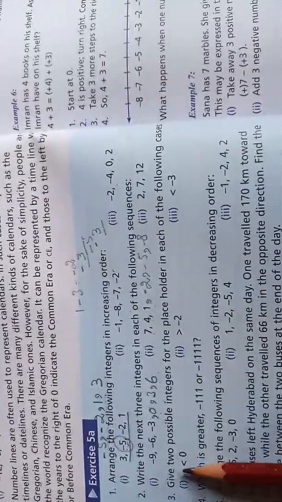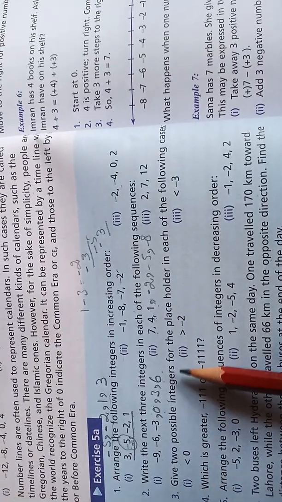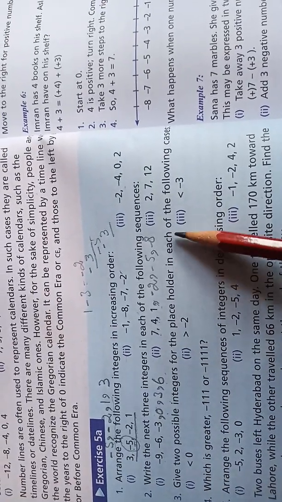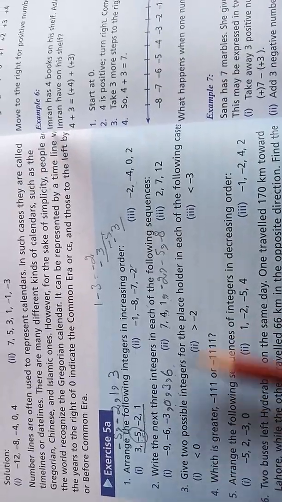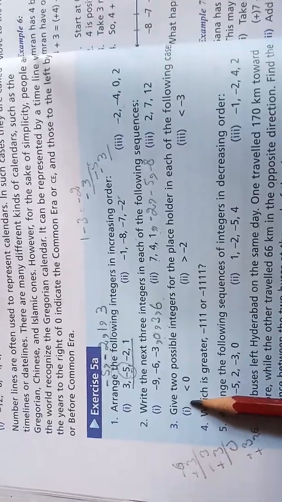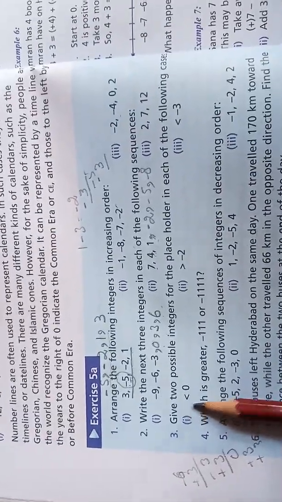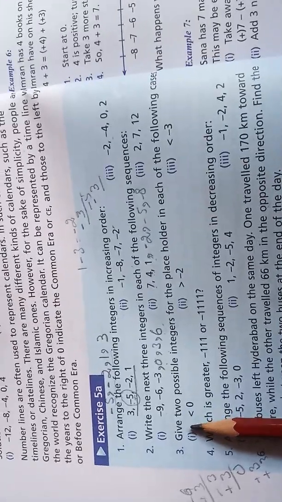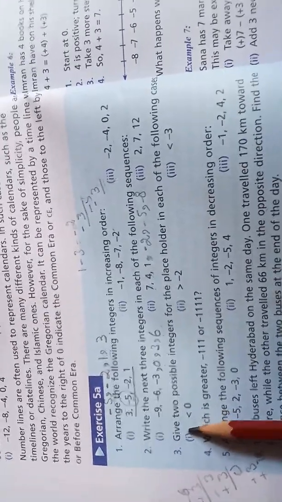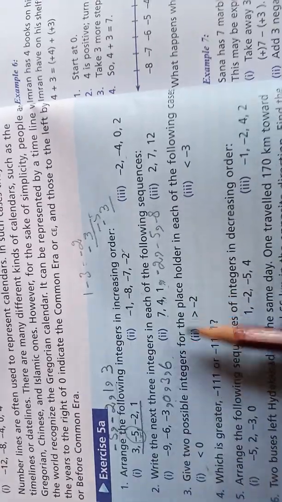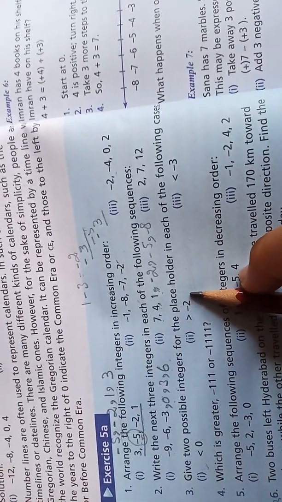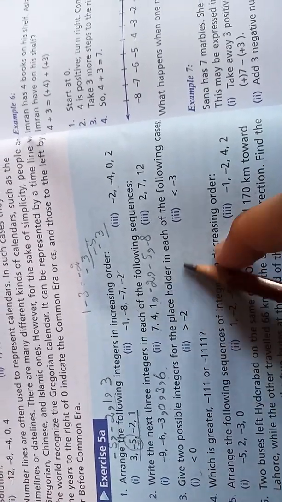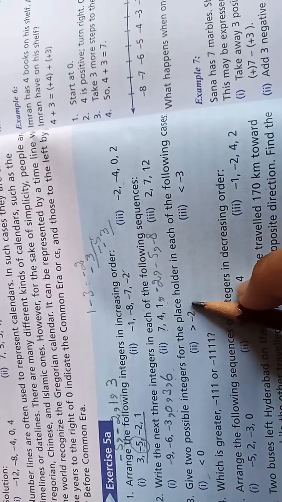Now give two possible integers for the placeholder in each of the following cases. You have to give the two possible. Less than 0, so you can write here any two integers that are less than 0. Obviously they will have the sign of minus. And -2 is greater, so you have to write any two numbers that are greater than -2.